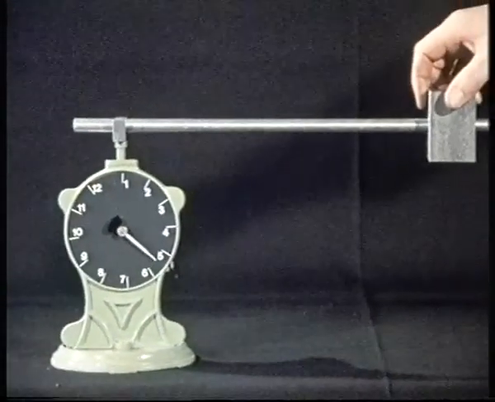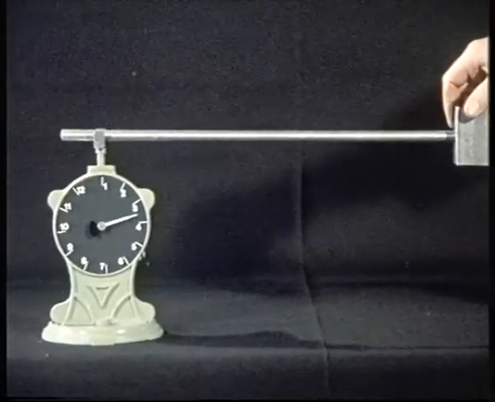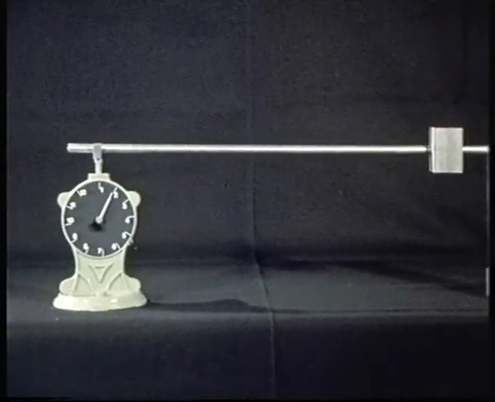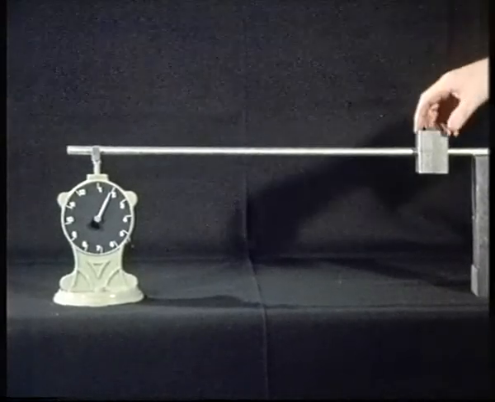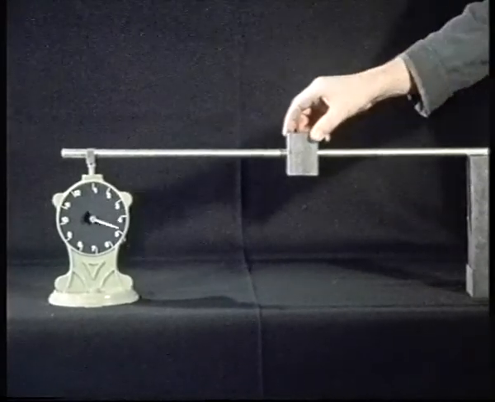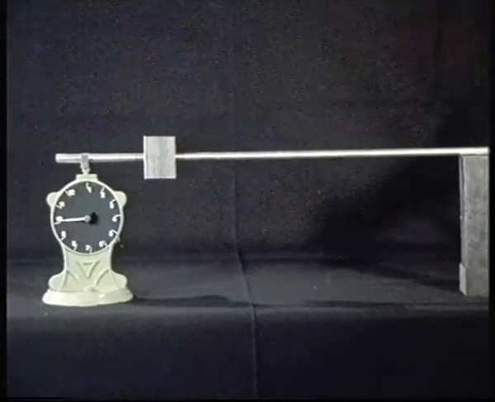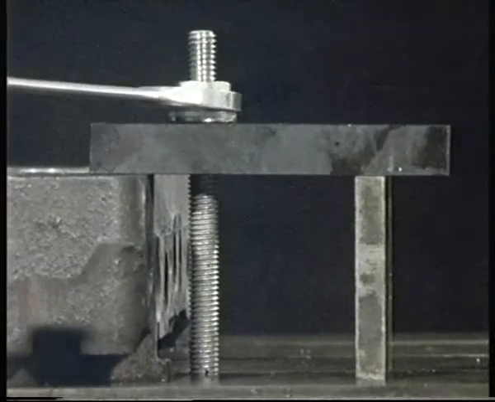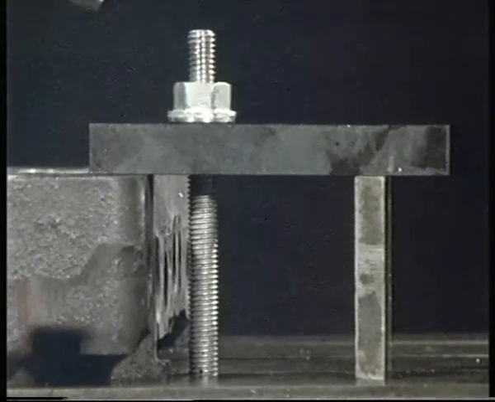This dial measures that resisting force. Let's see what happens if we move the nut away from the work. The further away it is, the smaller the resisting force. But as the nut gets nearer the work, the force gets much larger. So to get the maximum clamping force, the bolt should be as close to the work as possible.